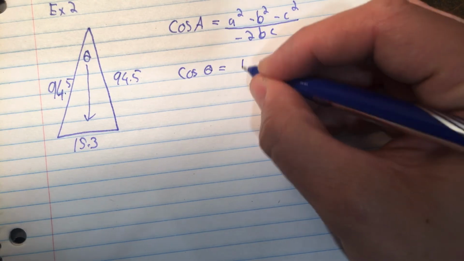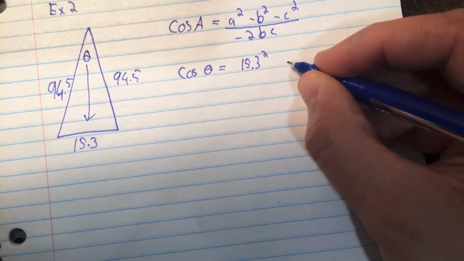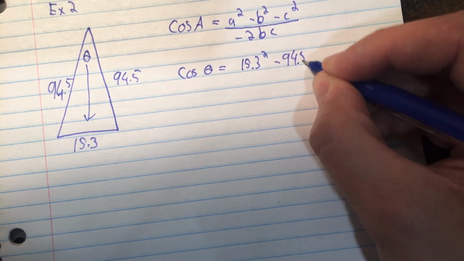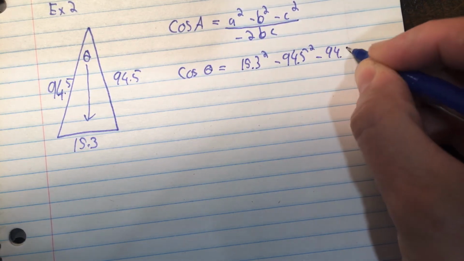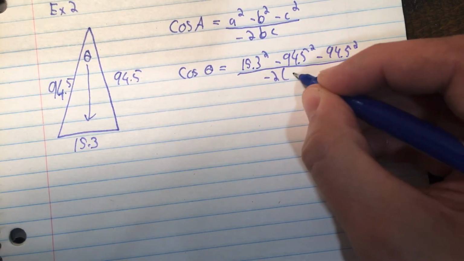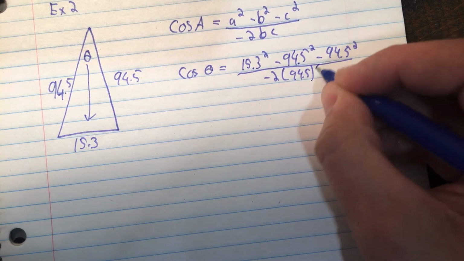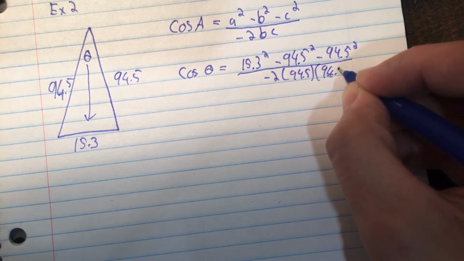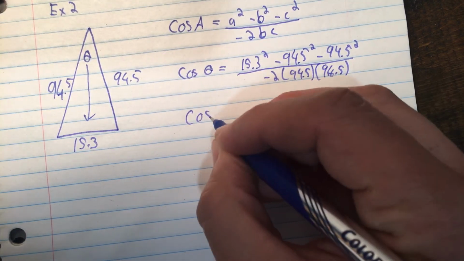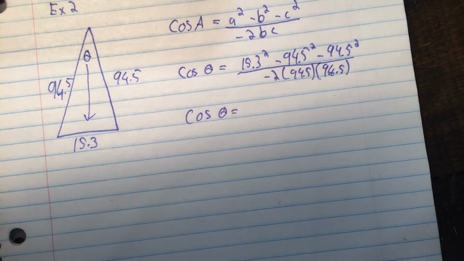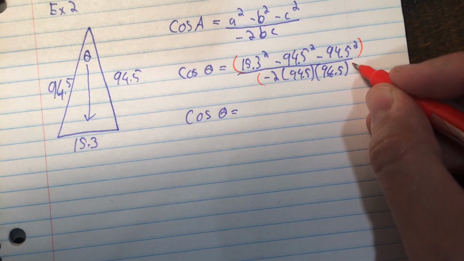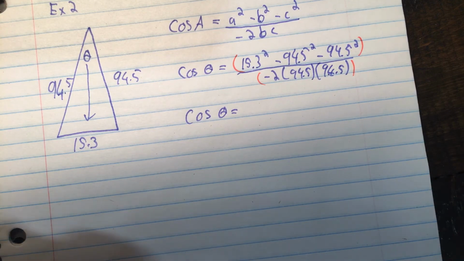So 15.3 squared, now the other two doesn't matter, even though these two are the same, minus 94.5 squared minus 94.5 squared, all divided by negative 2 bracket 94.5 bracket 94.5. Cos theta is then equal to, again, very important, put your numerator in brackets, put your denominator in brackets when you put in your calculator.